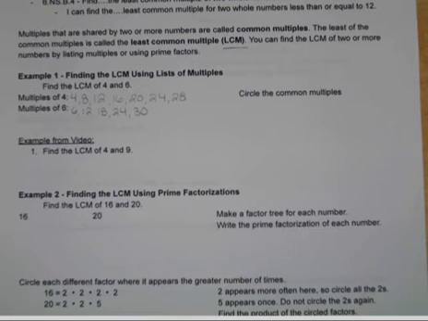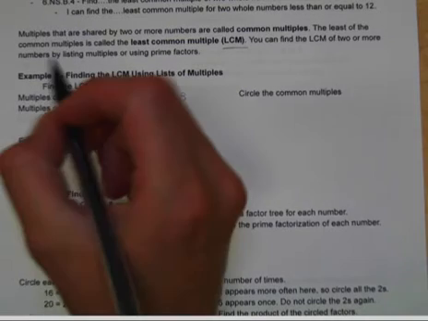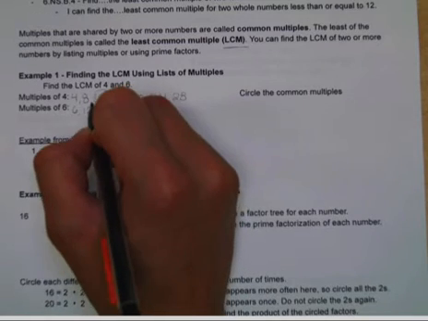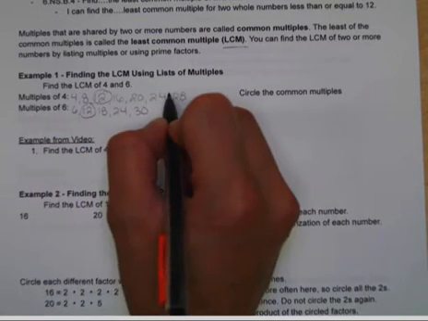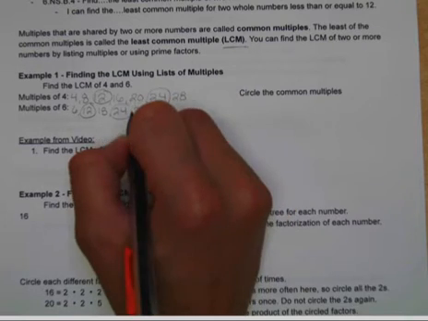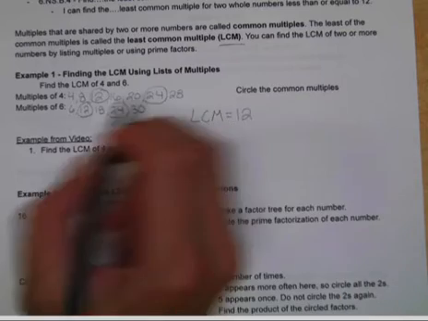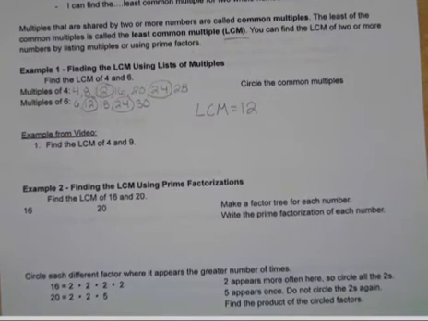All right, and then our next step is to circle the ones that are common. So we don't have 4, don't have 8, we have 12 on both lists. We have 24 on both lists. So our least common multiple here is 12 because it is the smallest number that we have circled.